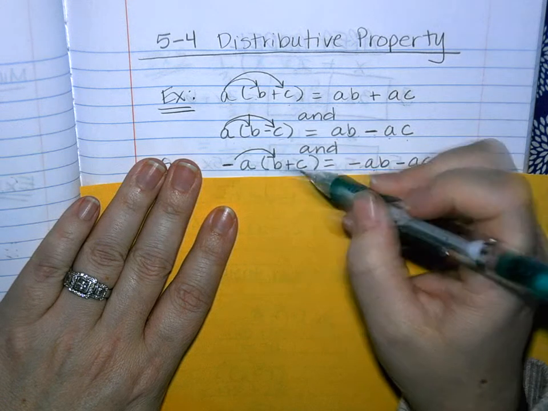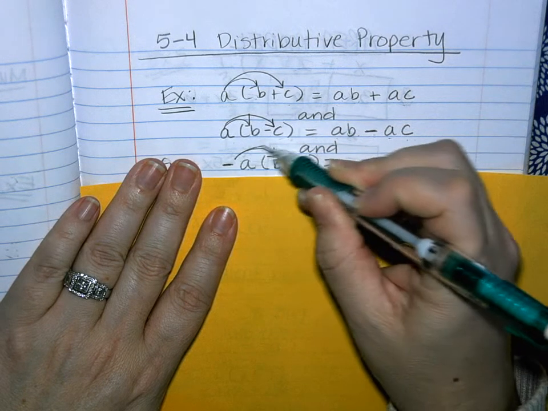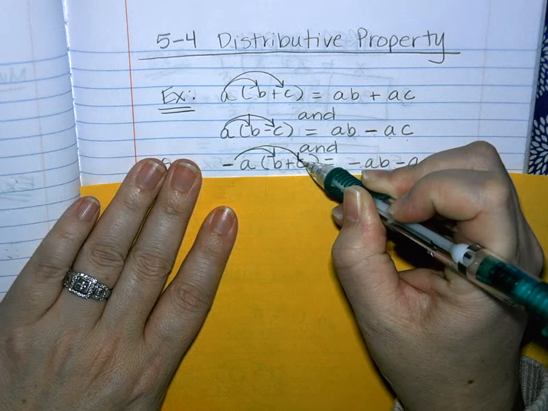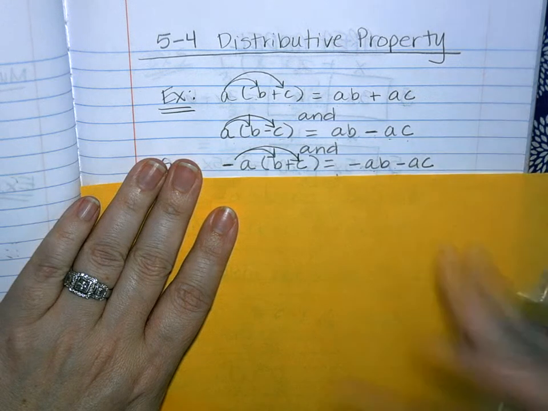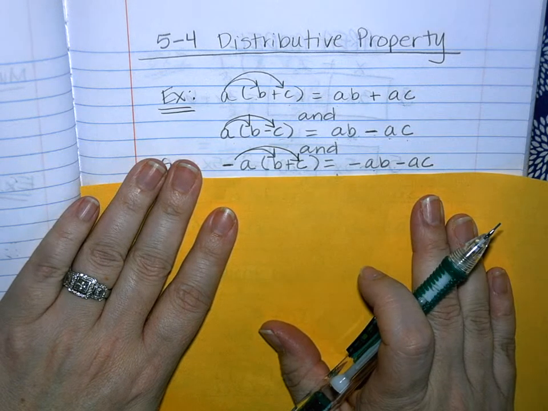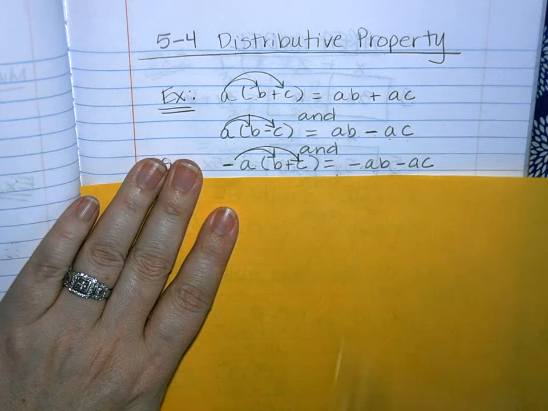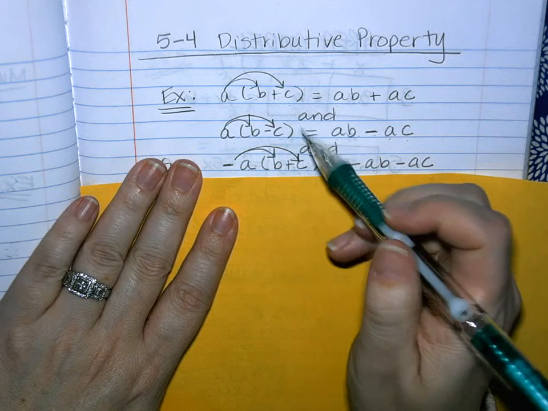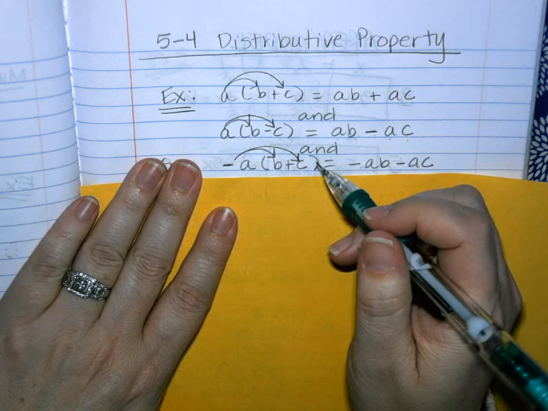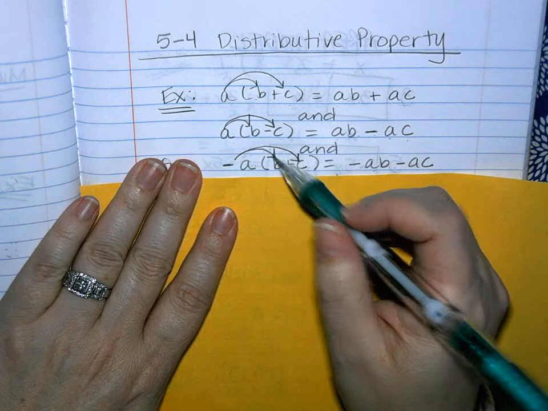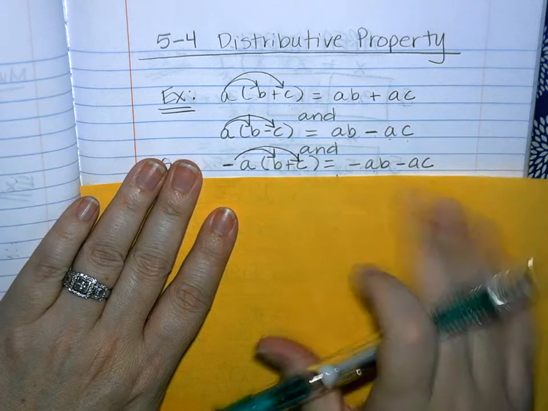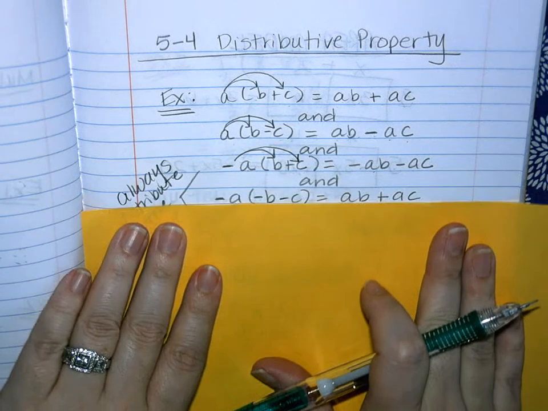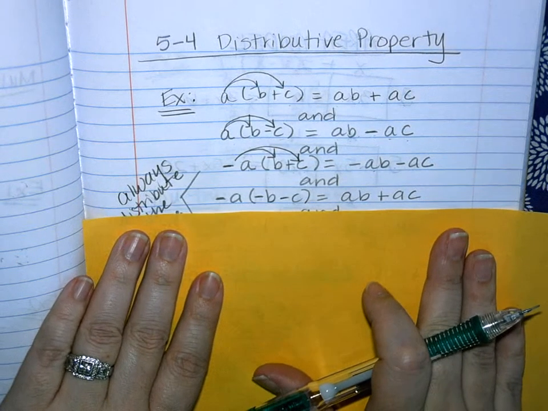And negative A to the positive C makes a negative AC. So far, so good? Okay, so whenever you see me doing this distributive property, you're going to see me draw rainbows. So should you draw rainbows? Yes.